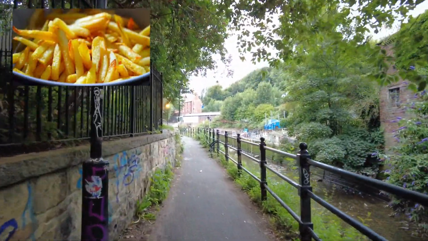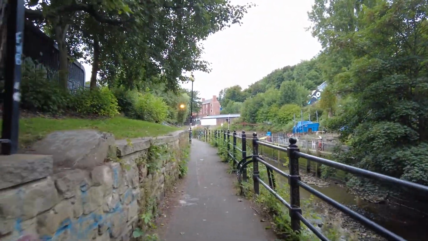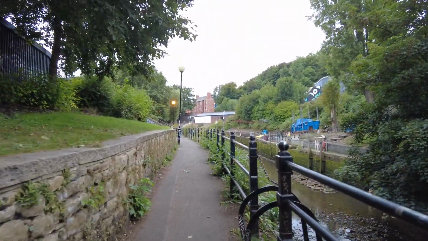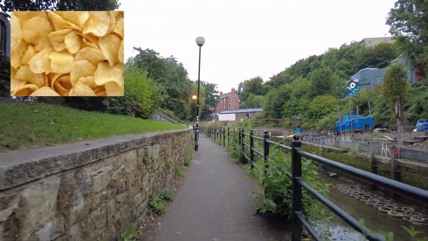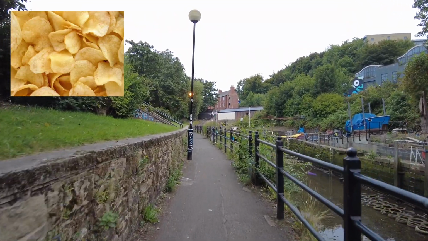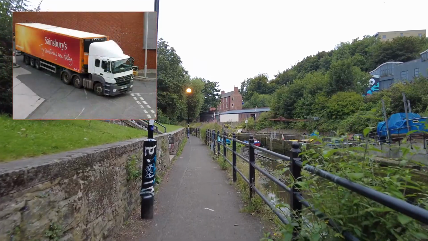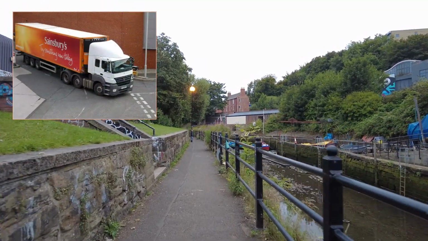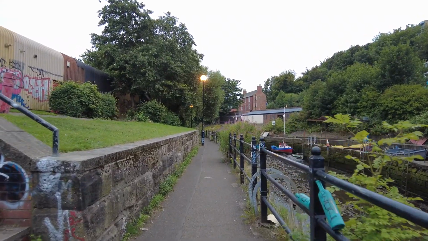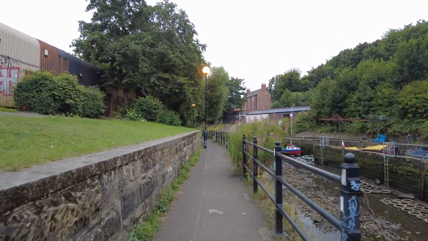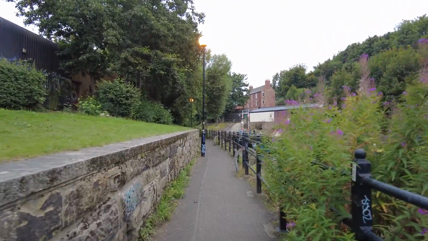These are chips in British English, whereas Americans either call them fries or French fries. And Americans call chips what British people call crisps. What about this? British people would call this a lorry, whereas Americans would call it either a truck or a semi. I have no idea why they call it a semi. A semi what? I'm not sure.